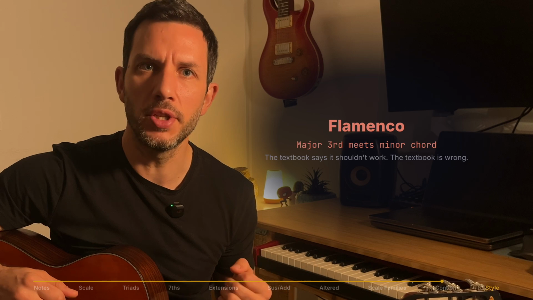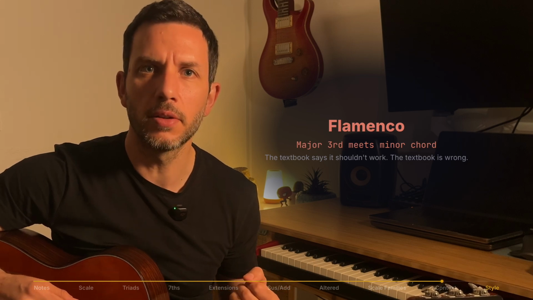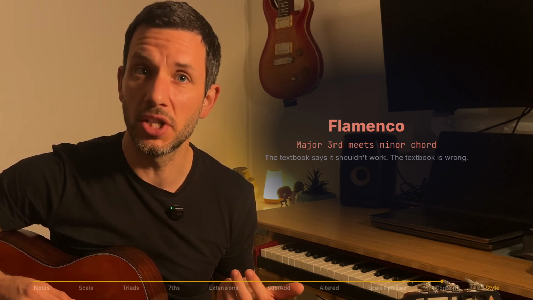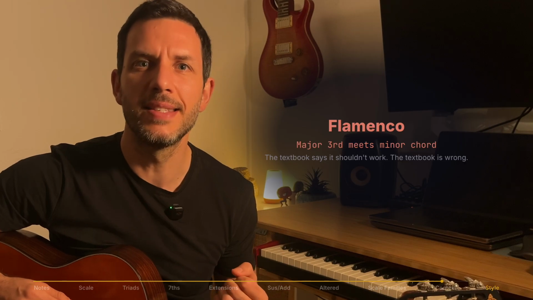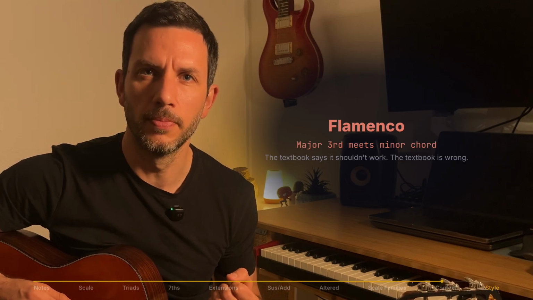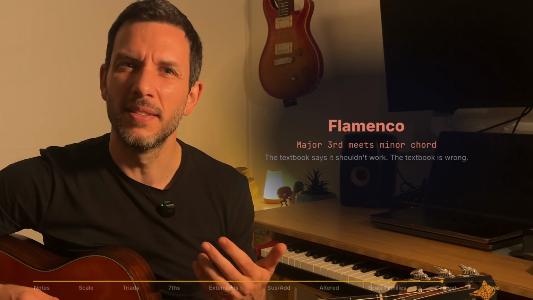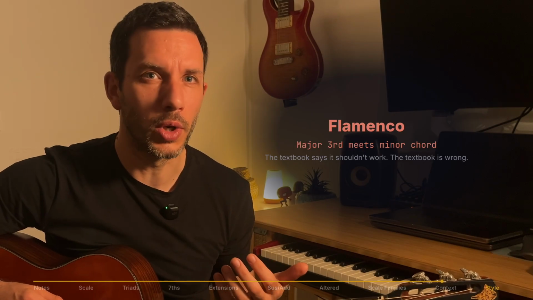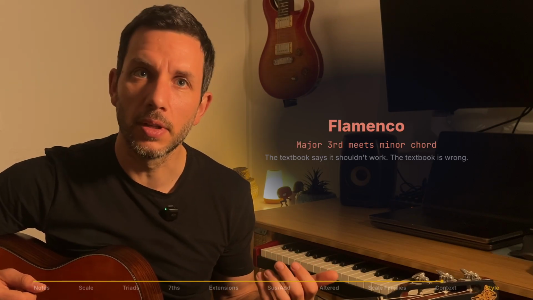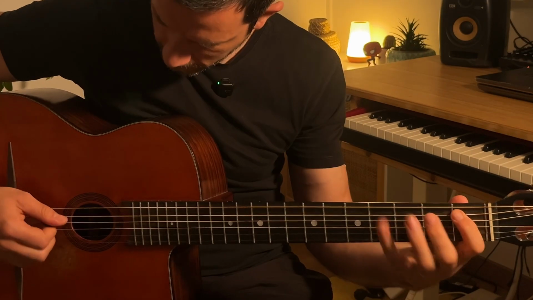Flamenco goes further. Over an A minor chord, players use A Phrygian dominant, a scale that contains a major third, C sharp, sounding right next to the C natural in the minor. Major and minor at the same time. The textbook says it shouldn't work. The textbook is wrong. That collision is flamenco.